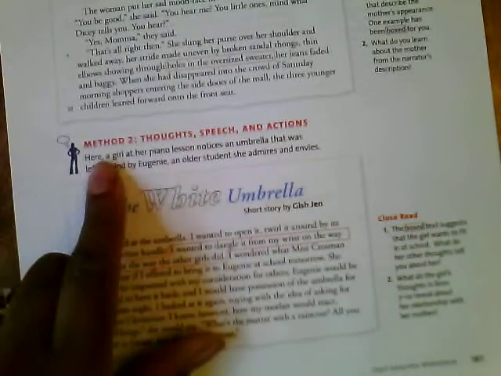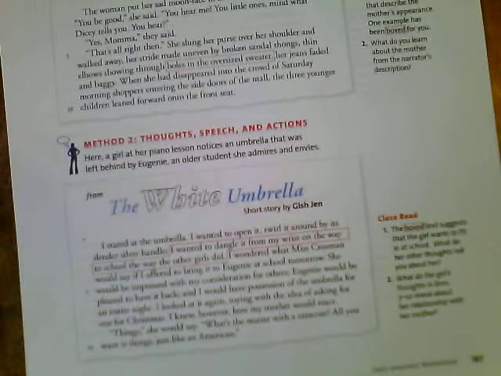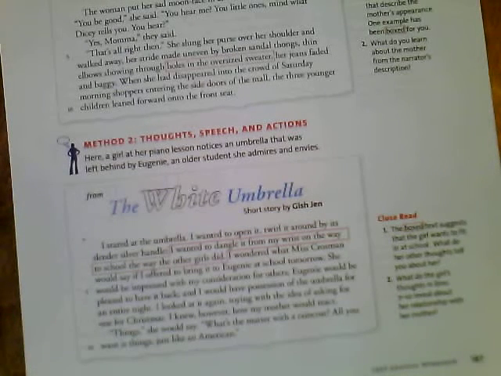Method 2, thoughts, speech, and actions. Here, a girl at her piano lesson notices an umbrella that was left behind by Eugene, an older student she admires and envies. This is from The White Umbrella.